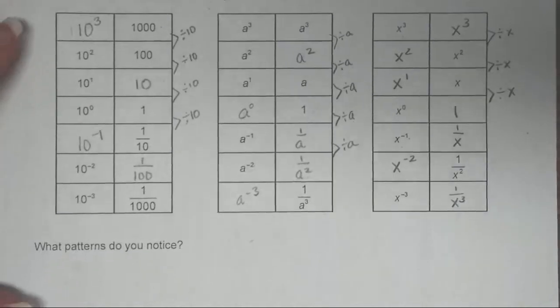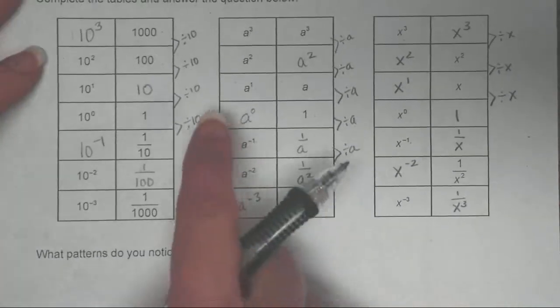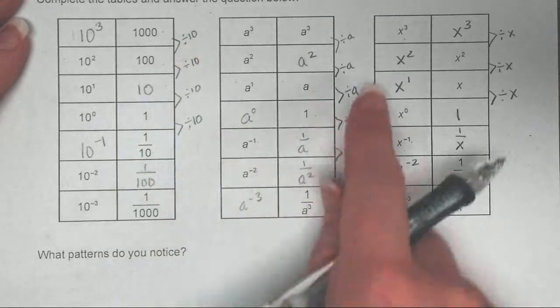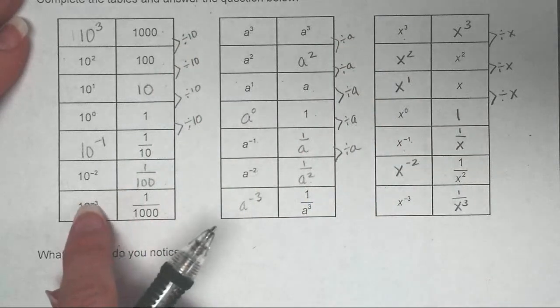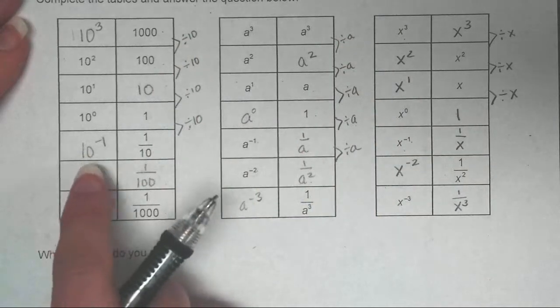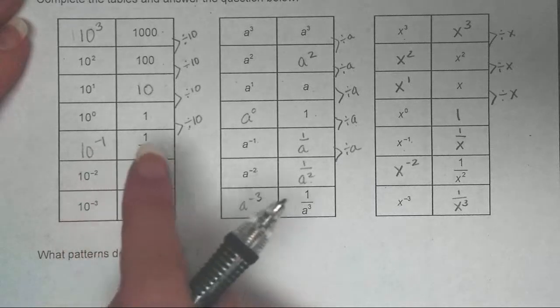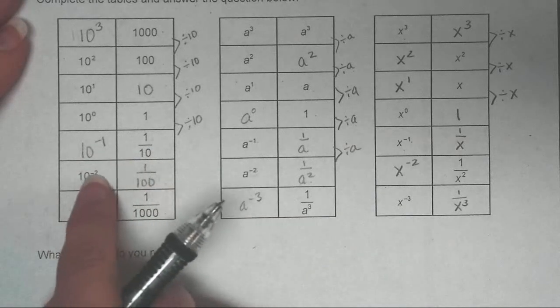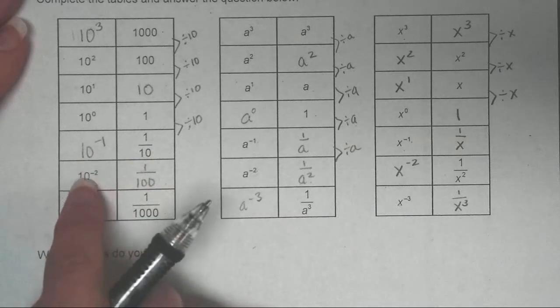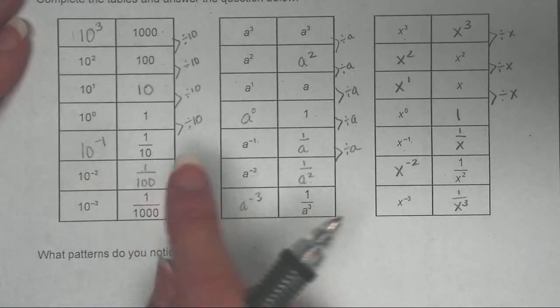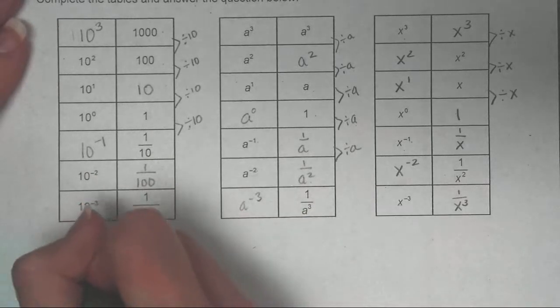So, some things that we notice are you're dividing by the base on this side each time. And the main thing that I want you to notice is that when you have a negative exponent, if you bring the base to the denominator, it makes the exponent positive.